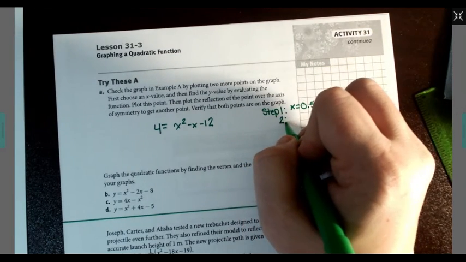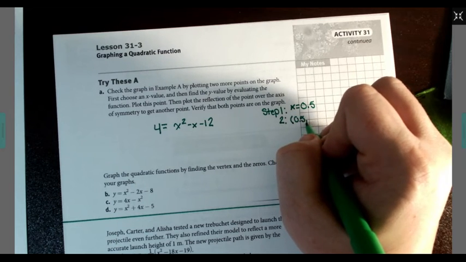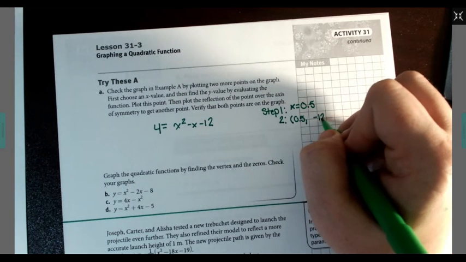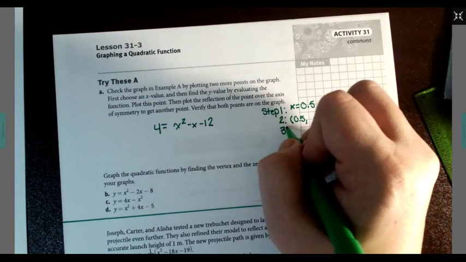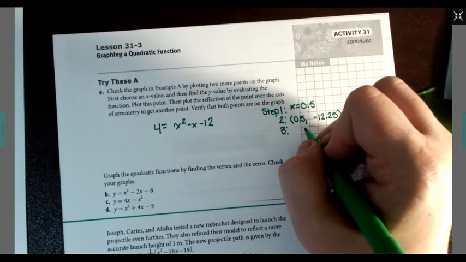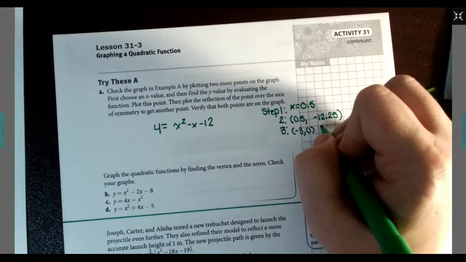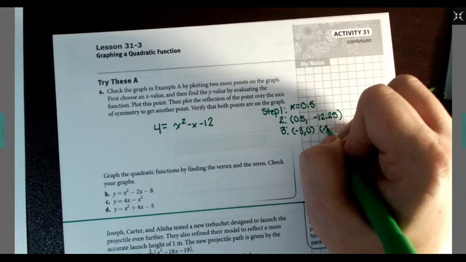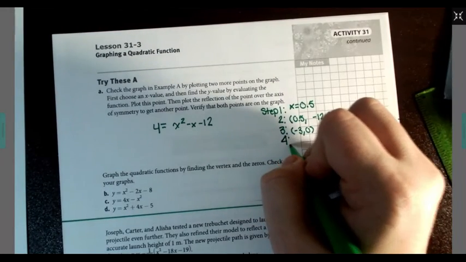In step 2, they found that the vertex was at 0.5 comma negative 12.25. In step 3, they found that their zeros were at negative 3 comma 0 and 4 comma 0. And then they graphed it.